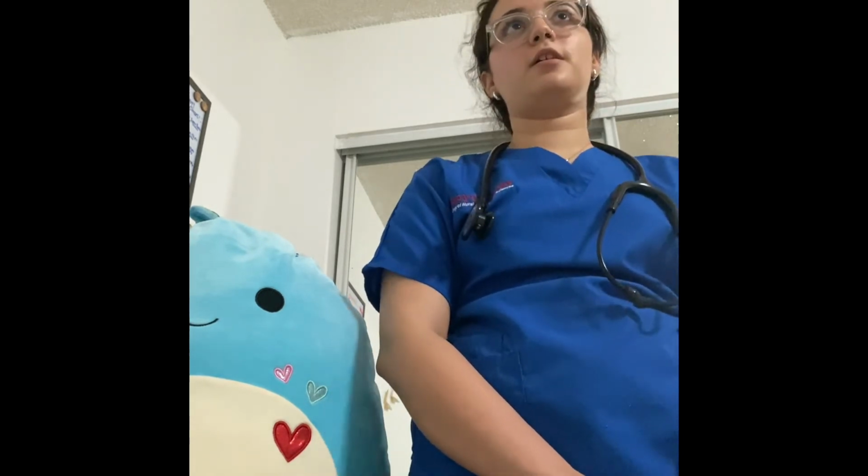Okay, so then I'm going to palpate to assess the capillary refill time. The normal capillary refill time is about 2 seconds. If it's more than that, that could be an indication of dehydration or lack of oxygen. Okay, so next I'm going to be palpating the peripheral pulses. The peripheral pulses go as follows.